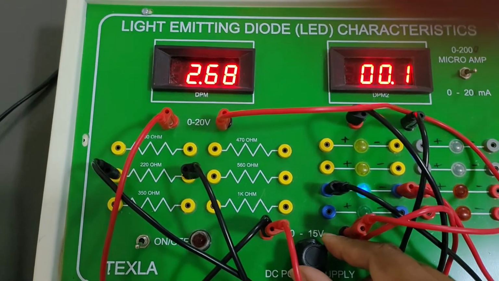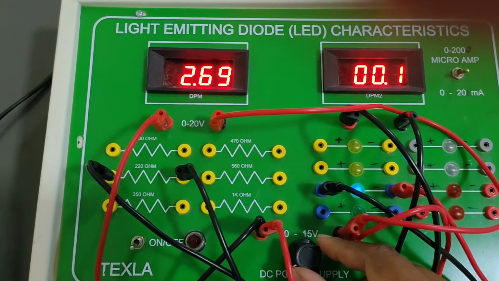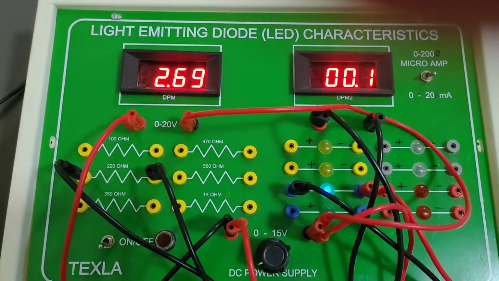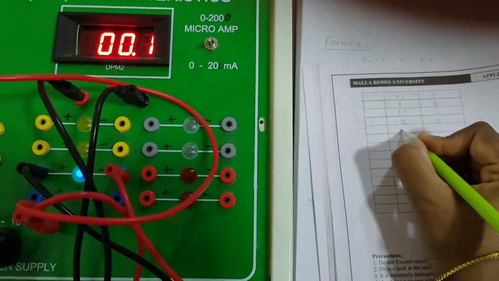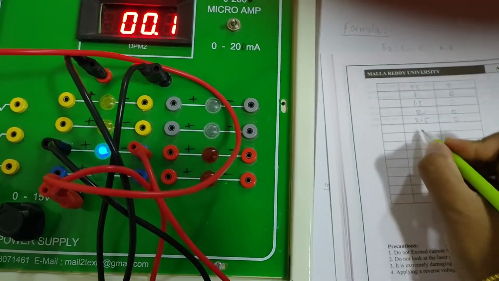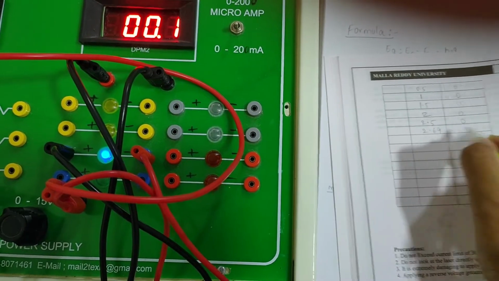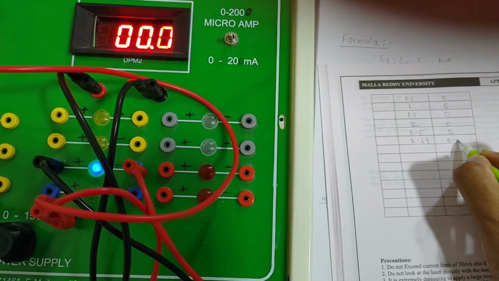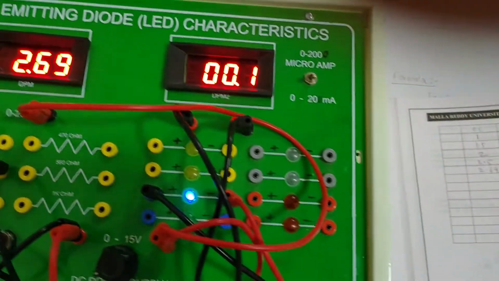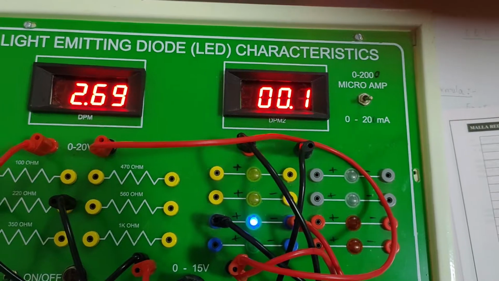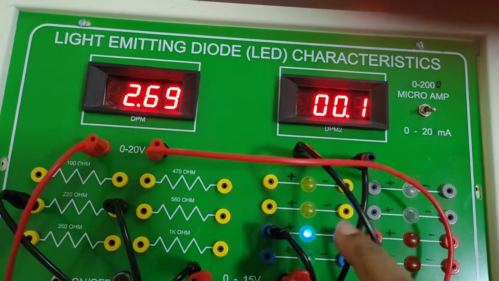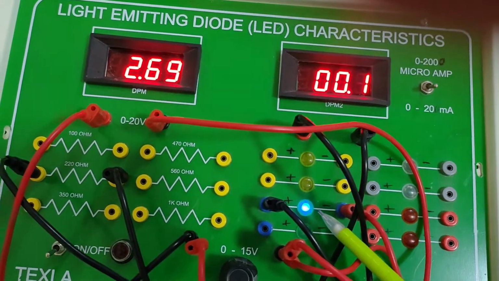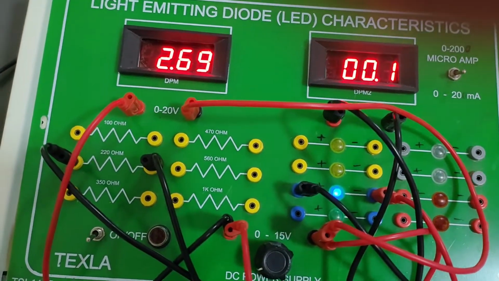I'm just trying to see the current meter. The ammeter started showing me some value at 2.69 volts. For 2.5 we got 0, but at 2.69 volts there is some current passing through the diode, which we can see through the milliammeter, showing 0.1 milliamperes. At the same time you can even observe this LED starts glowing. That means there is some passage of current going on through this diode.